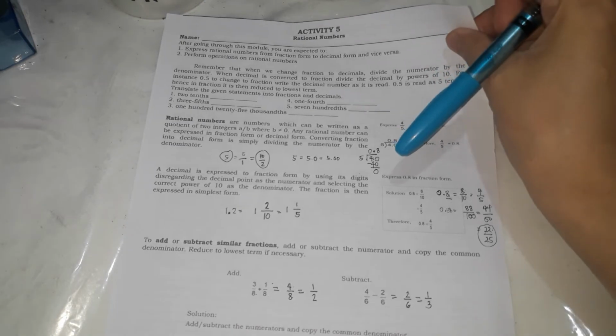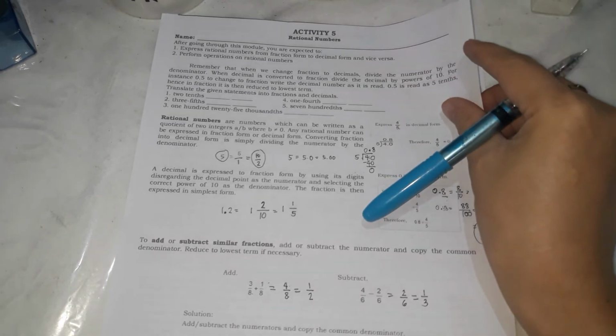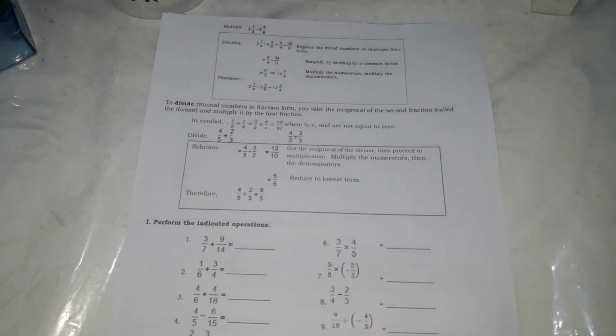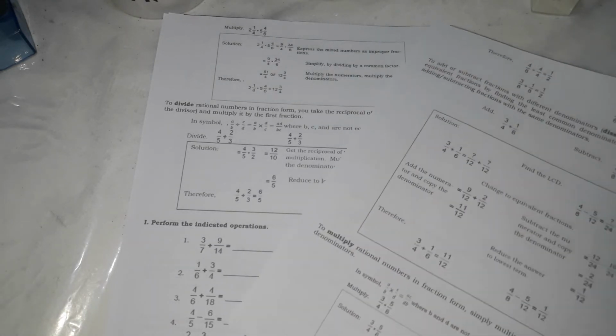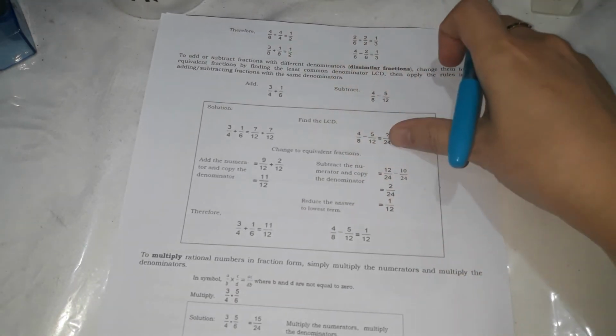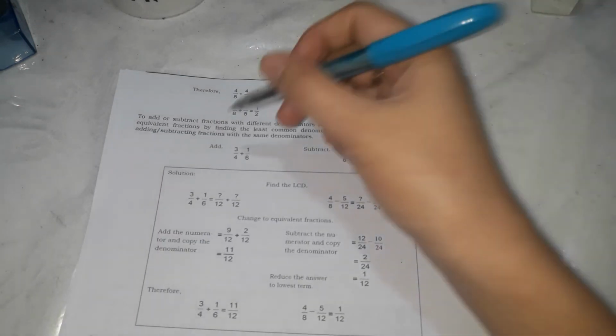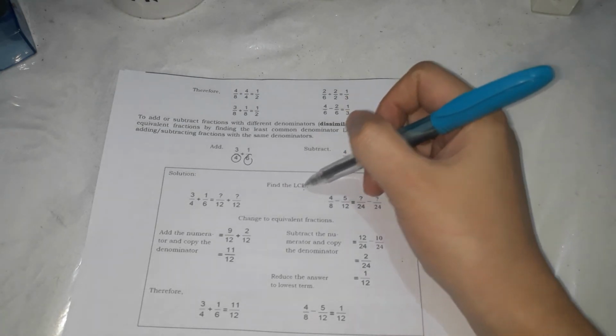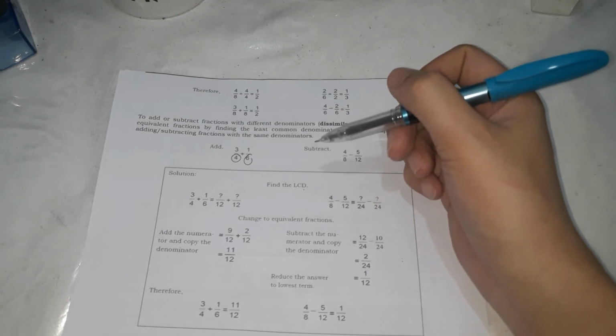However, when they are dissimilar, meaning the denominators are different, that's another process. The first thing you do is make the denominators the same. For example, 3 over 4 plus 1 over 6. They are different, because the denominator of the first is 4, and the denominator of the second is 6. So what you're going to do is get the LCD first. Find the LCD. What is the least common denominator?